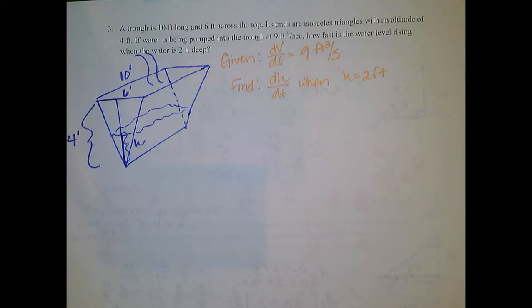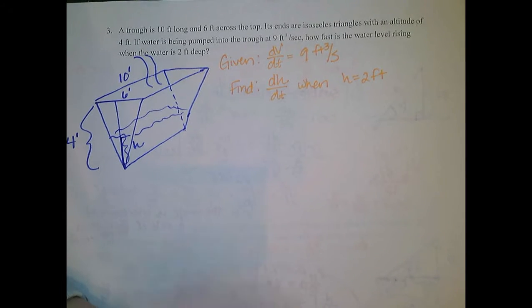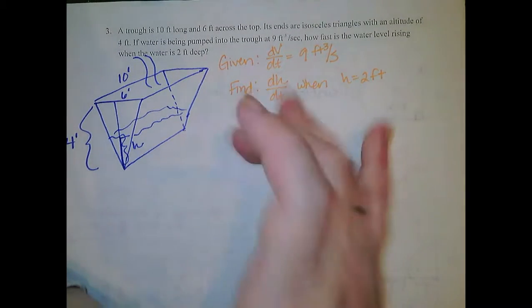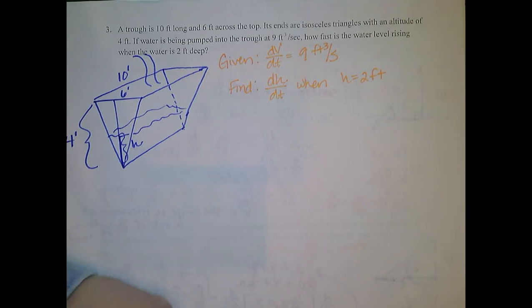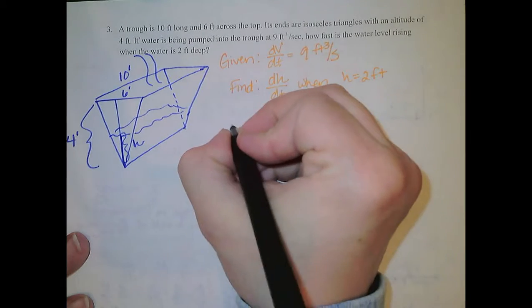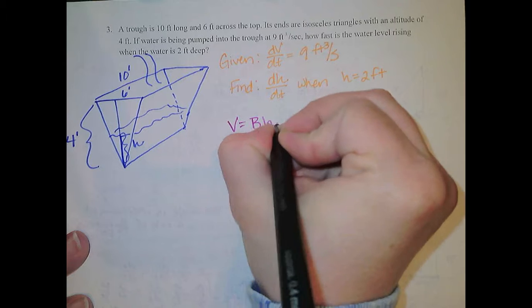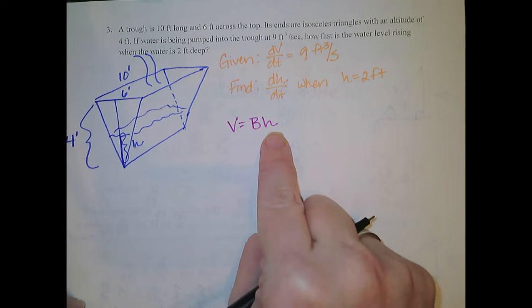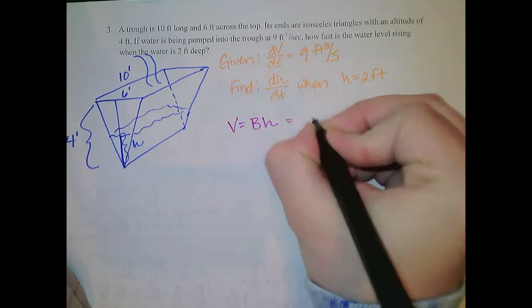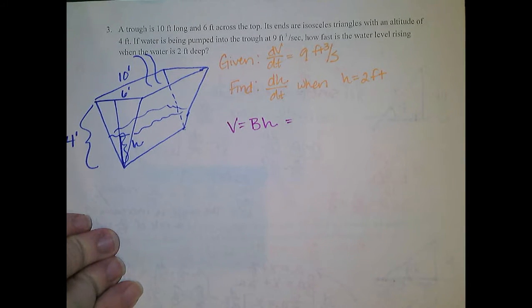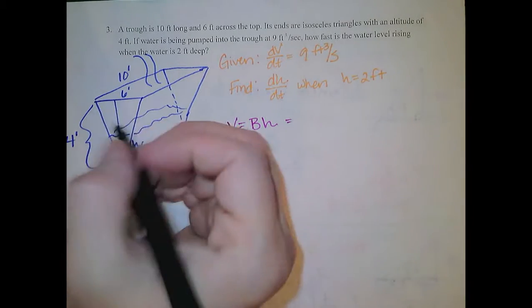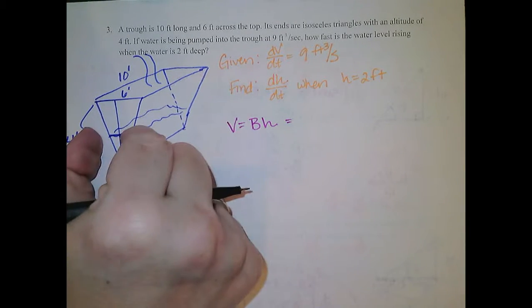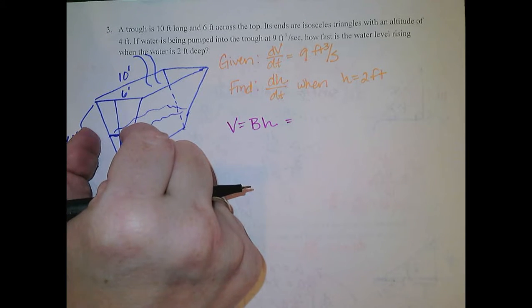So I need something that relates the volume of the water in the trough to the height of the water. The volume of the water follows the volume for a prism. The volume for any prism is big B times h, where big B represents the area of the base, in this case the area of that triangle, times its height. The area of the triangle is 1/2 base times height. So I'm going to put in another variable: the base of the water, how wide the water is across the top where it's filling the trough, we'll call that b.